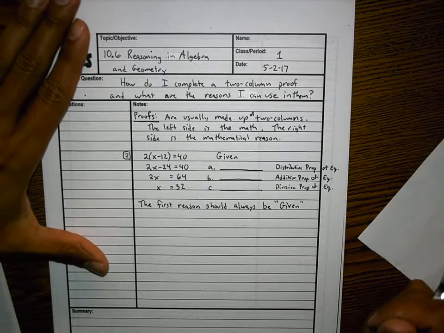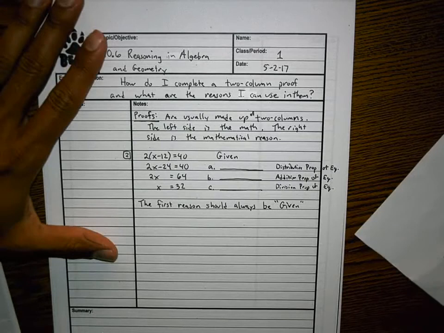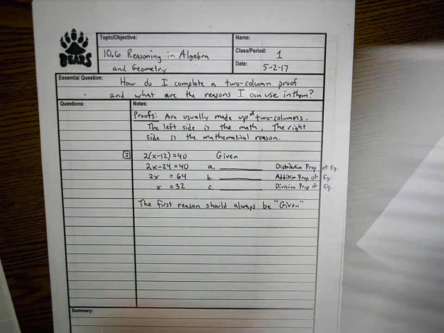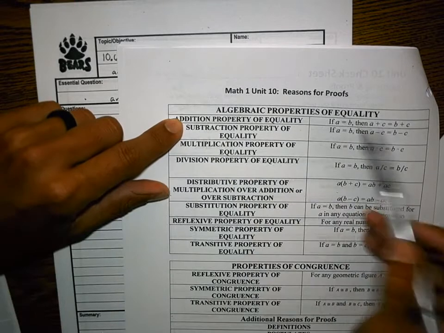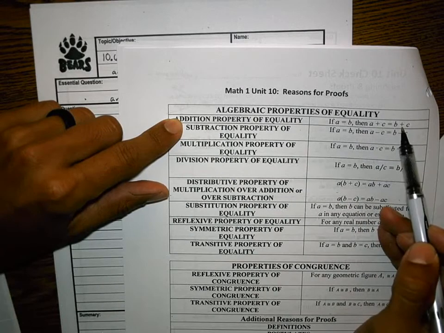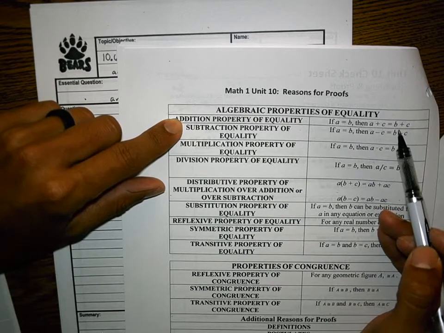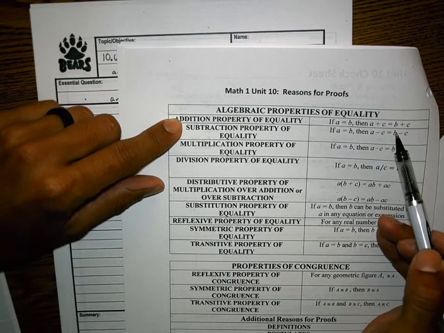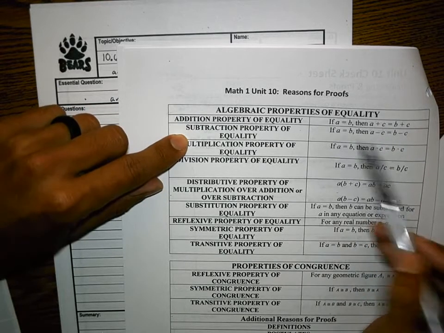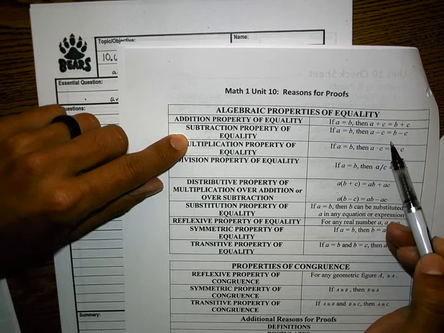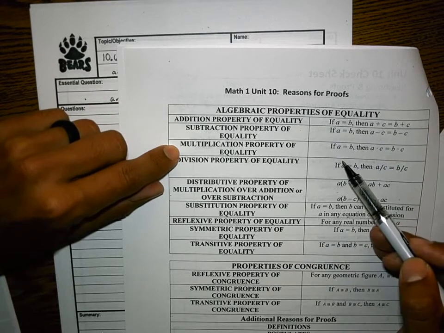Okay? So here's what I want to say about these reasons. I think that addition property, when you add something to both sides, I think that's common sense. I think you've been using the addition property for so long that a lot of you already know it. I think subtraction, you've subtracted things from both sides of the equal sign. You know that one. You know multiplication.